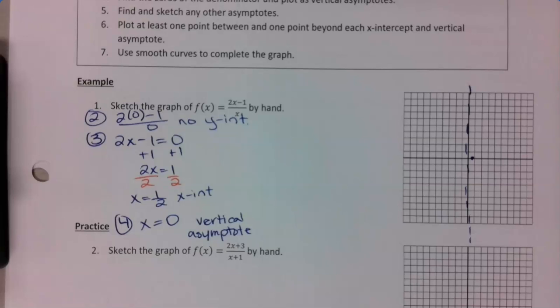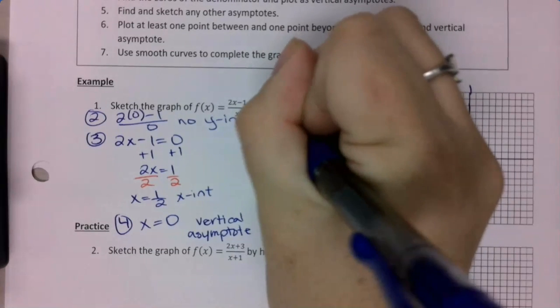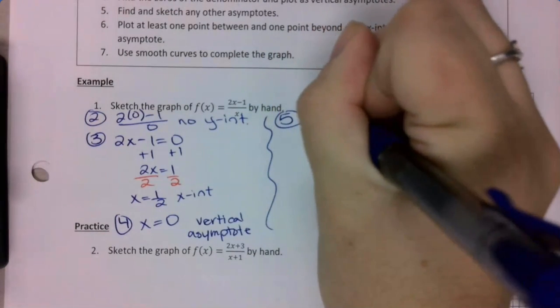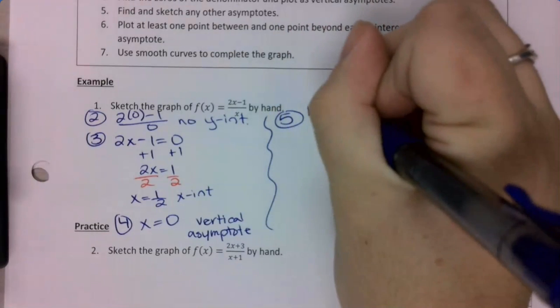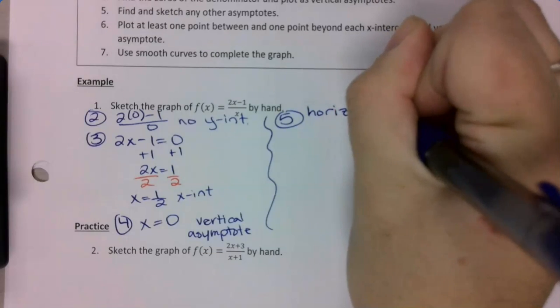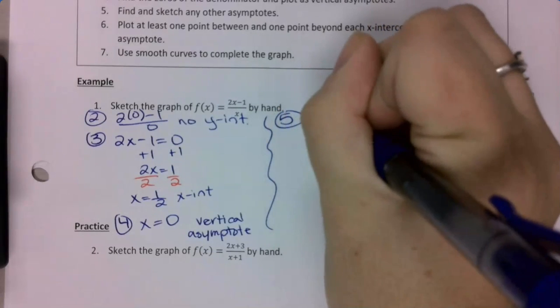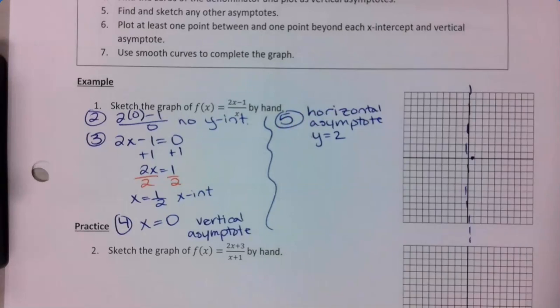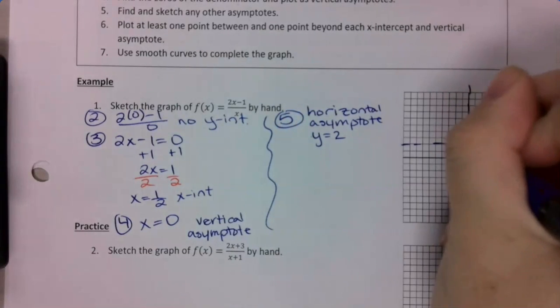Okay. My next step is to find any other asymptotes. So is there a horizontal asymptote here? What is the horizontal asymptote? 2, because I take my coefficients and divide. So then at y equals 2, I'm going to put another dashed line.